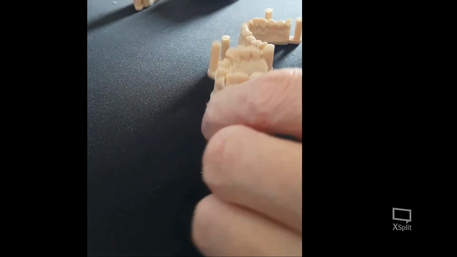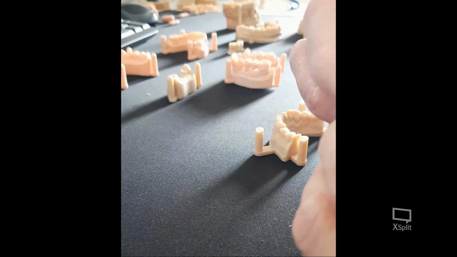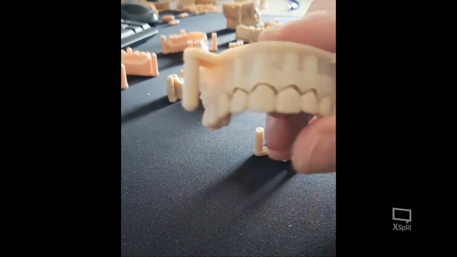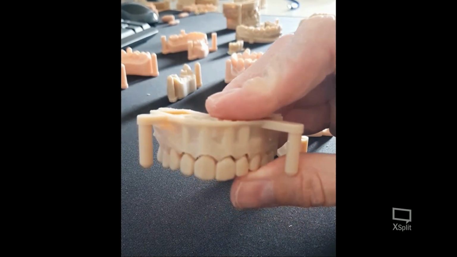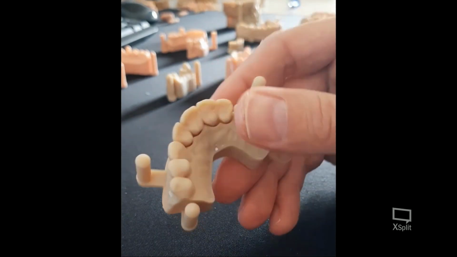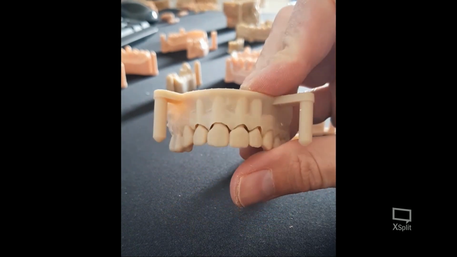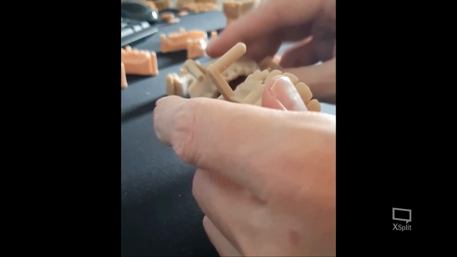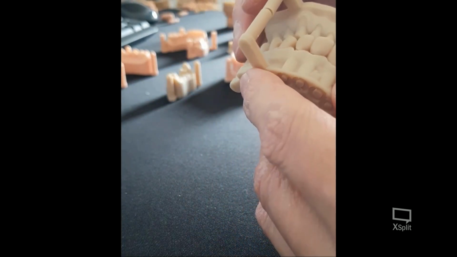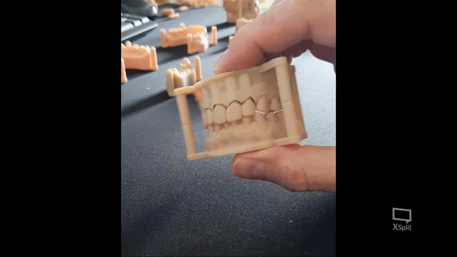As you can see, here too the bridge fits perfectly on the dies, and the retention is great also in this case. Of course, it's better to print the bridge with a castable material in order to obtain a metal frame with the cast process.